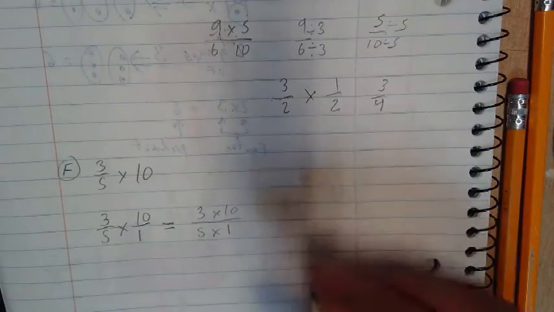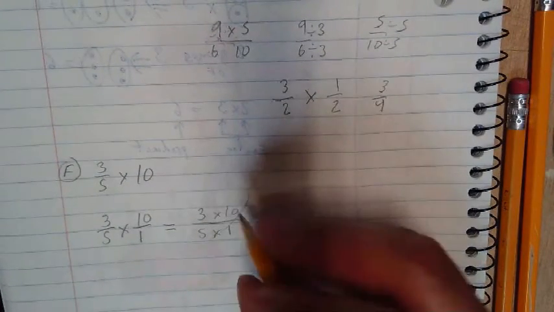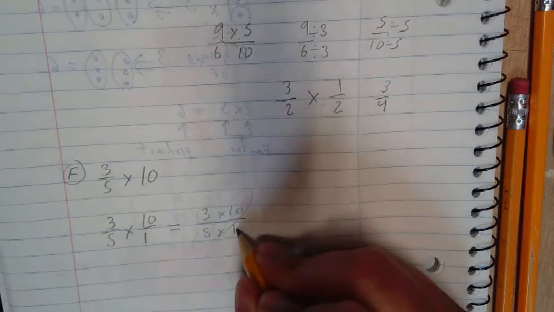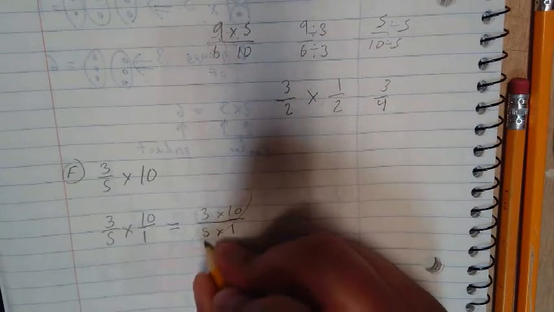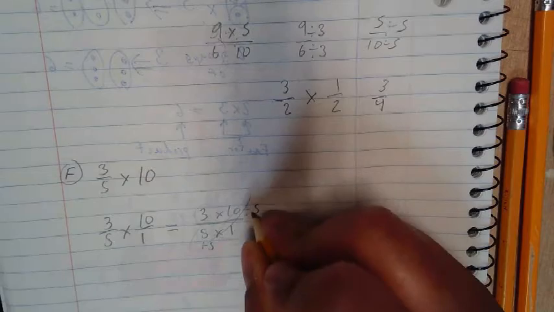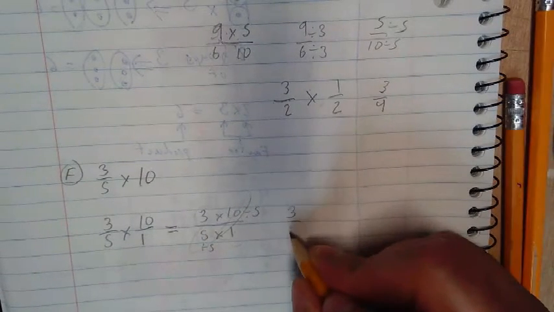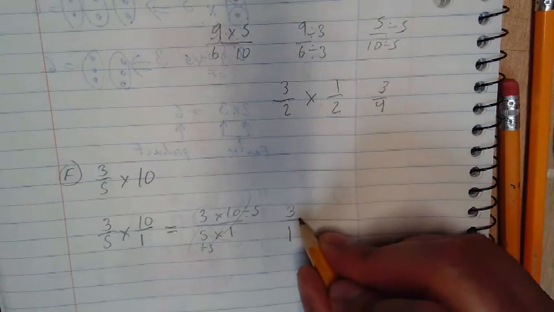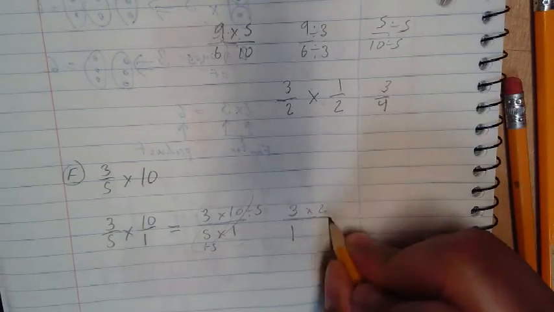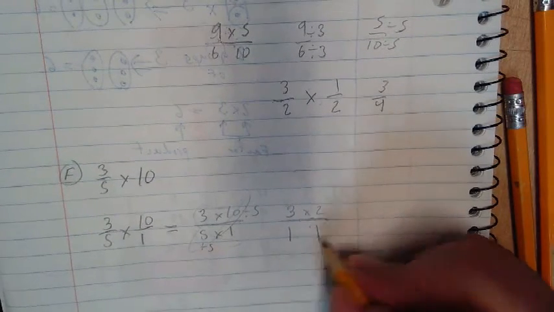Okay. In my head, I'm kind of doing this already. 3 and 1 don't have a common factor. 5 and 10 have a common factor of 5. 3 stays the same. 5 divided by 5 is 1. 10 divided by 5 is 2. And the 1 stays the same.